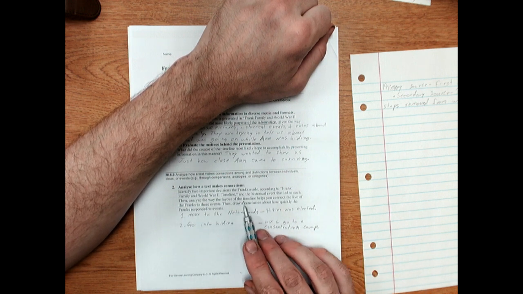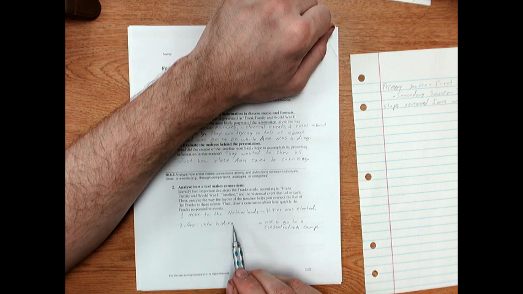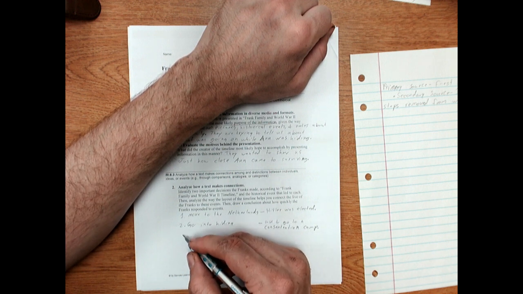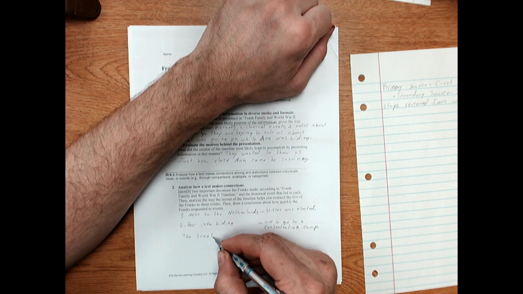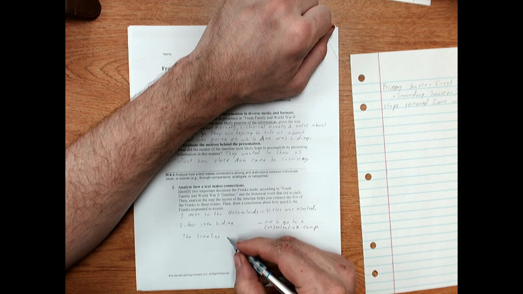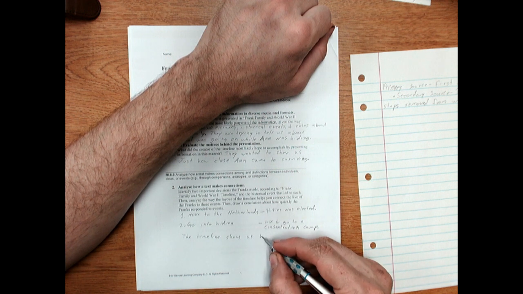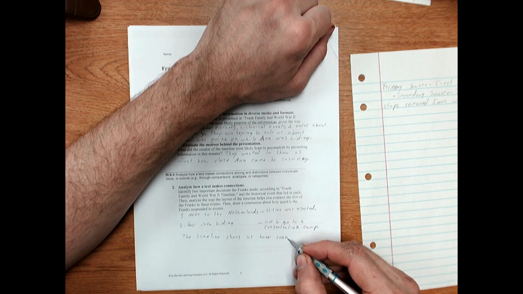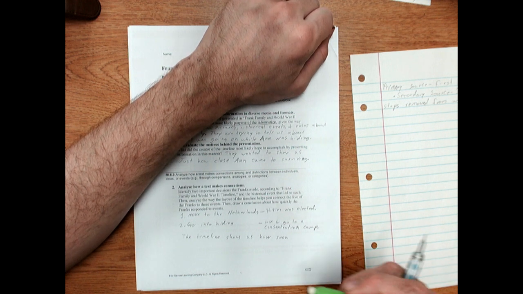Analyze the way the layout of the timeline helps you connect the lives of the Franks to these events. So how does the timeline help us? Well, it shows us how soon after each other these events happened. The timeline shows us how quickly, I guess we'll go with quickly.